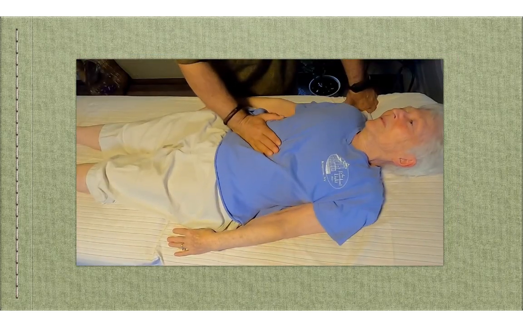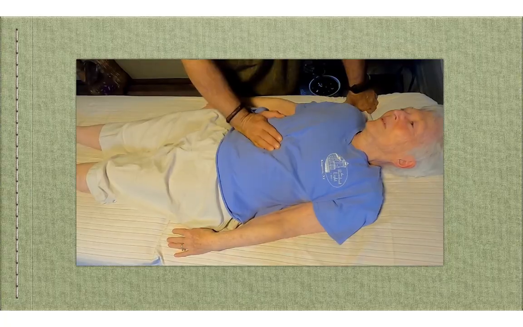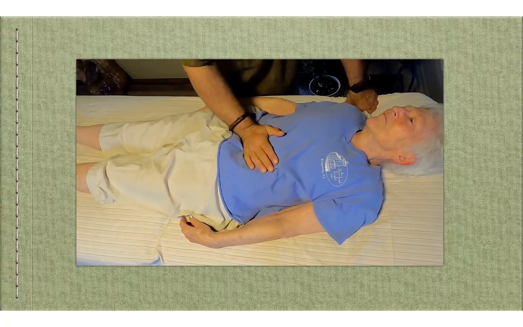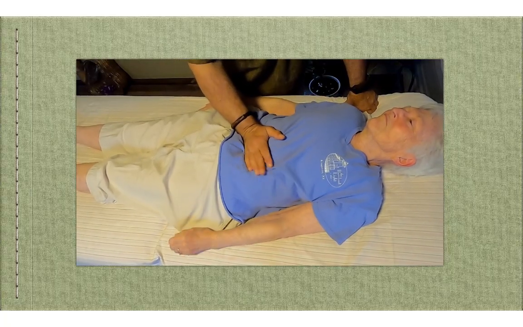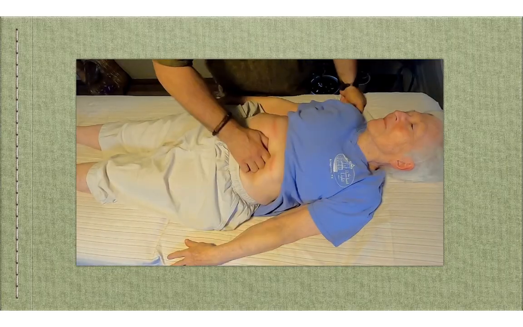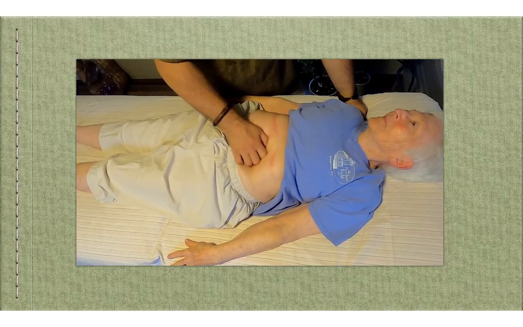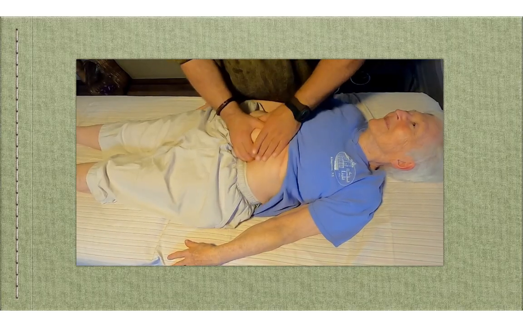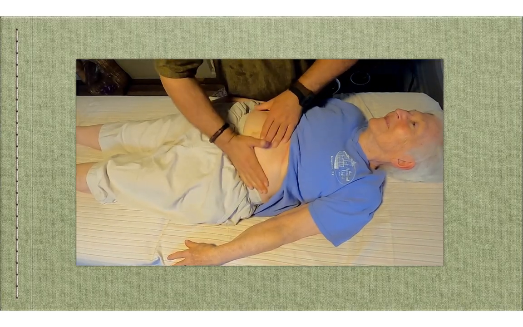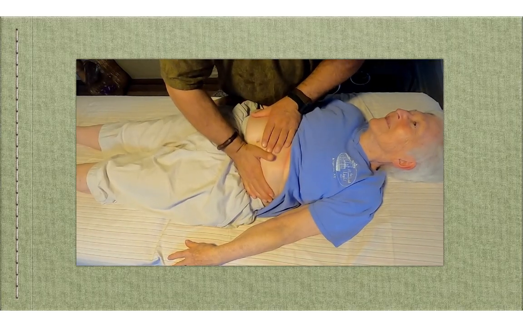You'll get to see some videos of what it looks like when I'm actually working on real clients, how I think about and practice this treatment, how I talk to them while I'm working, and how I explain what I'm doing to people who want to learn the skills. So you'll get to see what actual treatments look like.